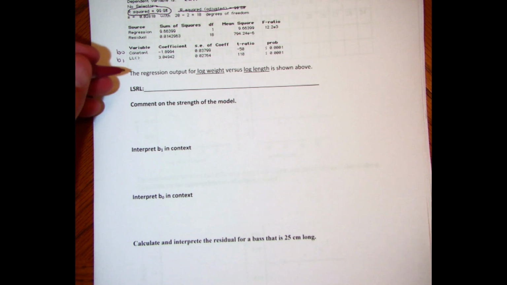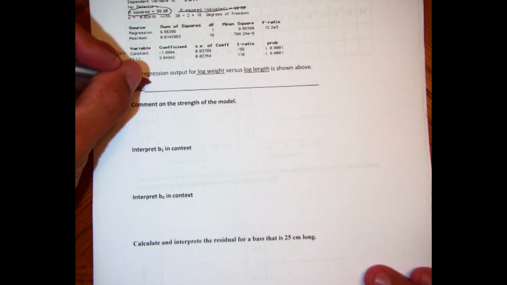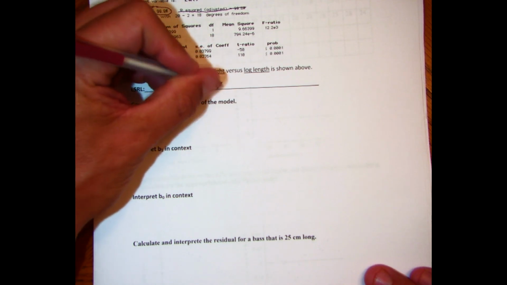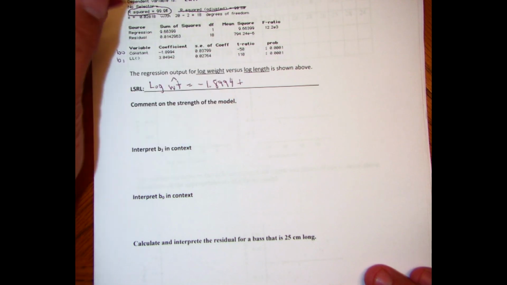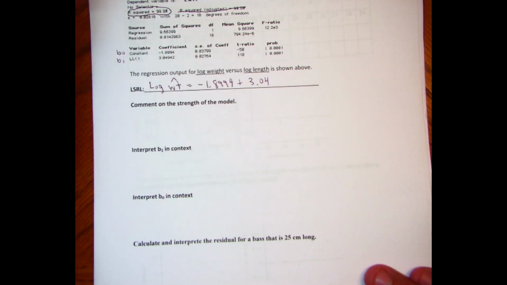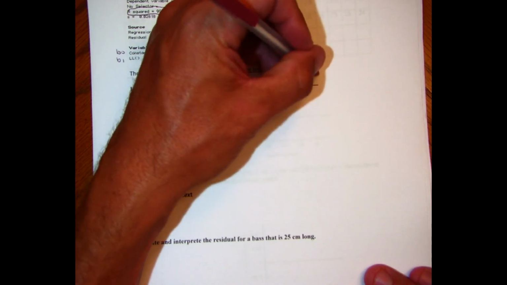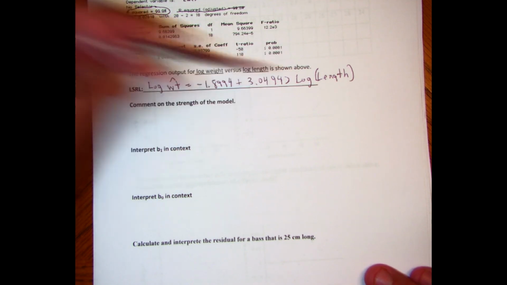So we re-expressed it. We have log of predicted weight equals our y-intercept, negative 1.8994, plus 3.04942 times the log of length. Our re-expression must be done in terms of log and log.